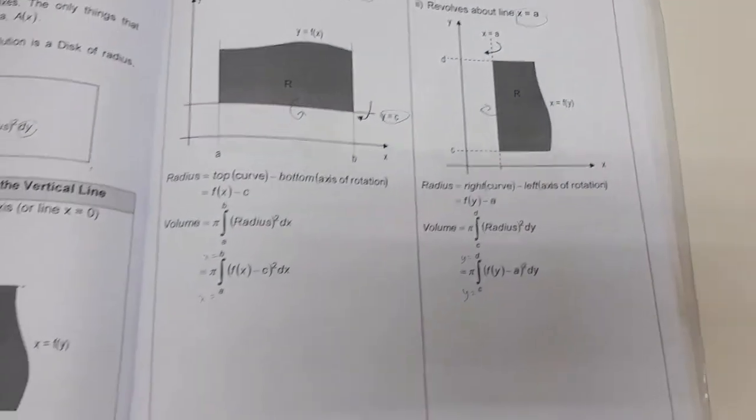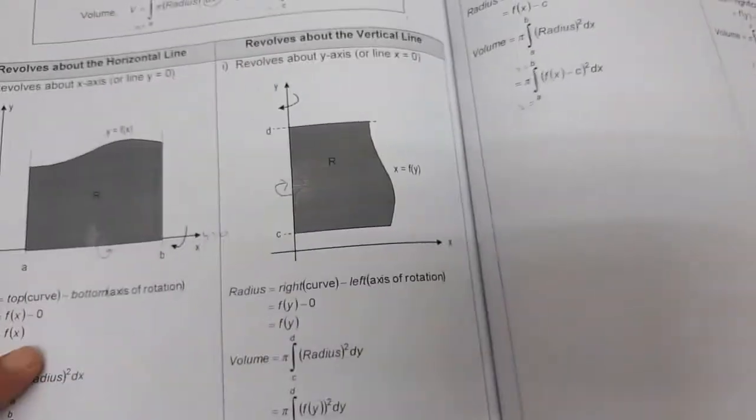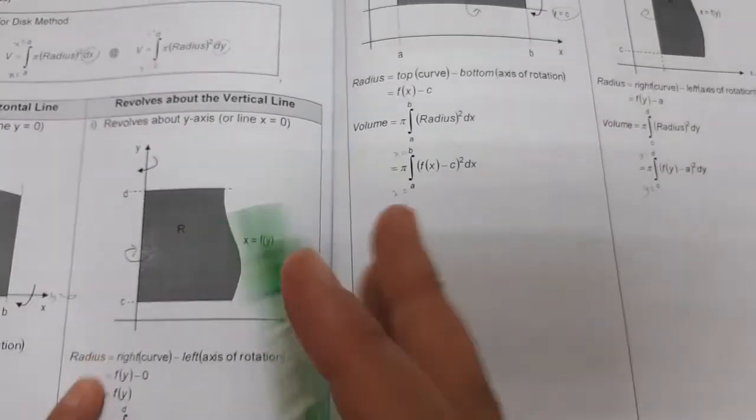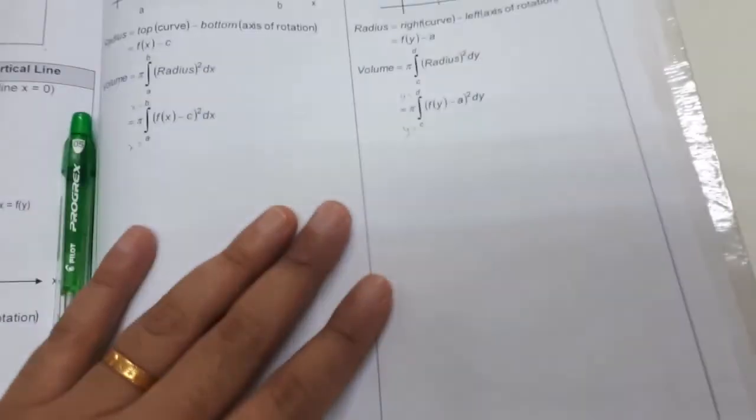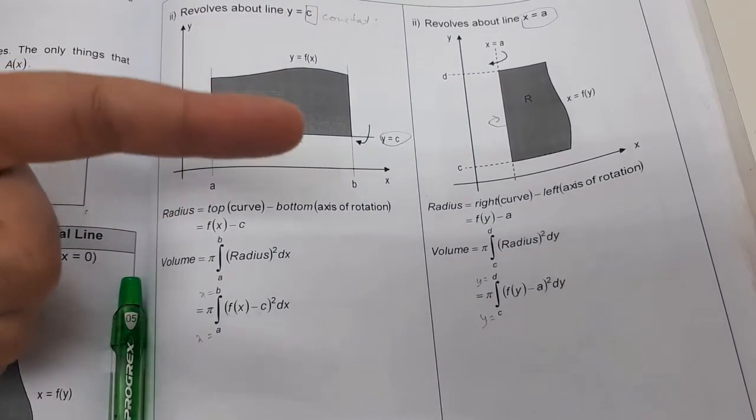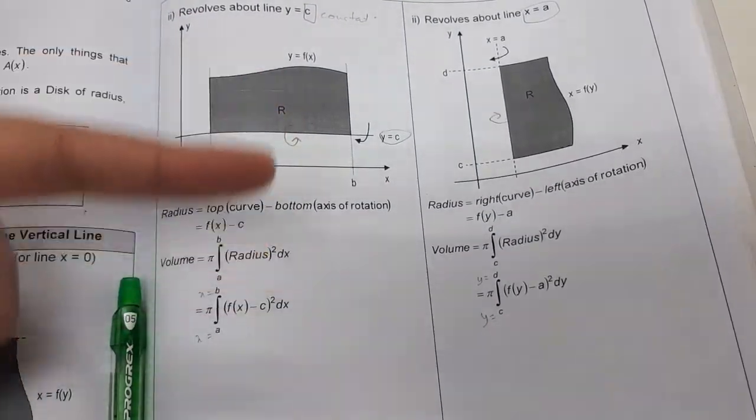So here we can conclude that when the shaded region revolves either from top to bottom or bottom to top, our calculation is in terms of x. Like this, ini putar daripada atas ke bawah.